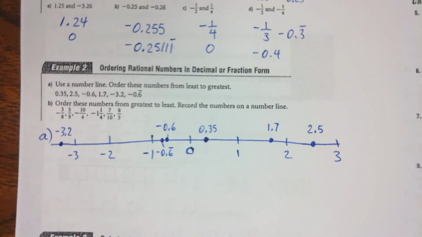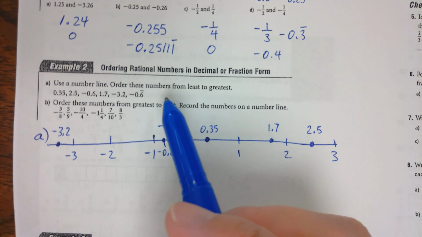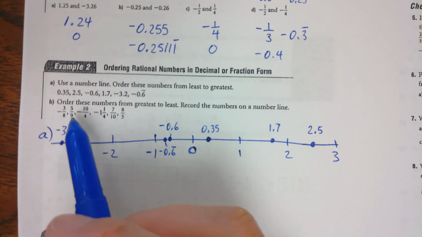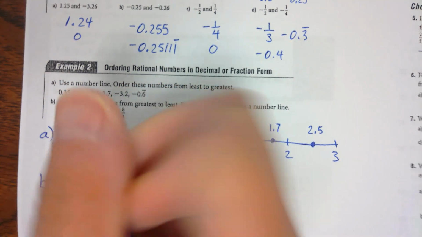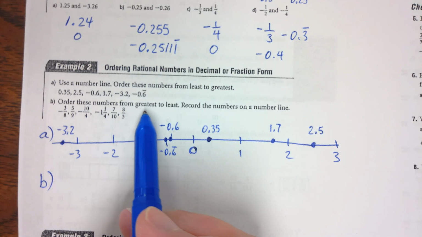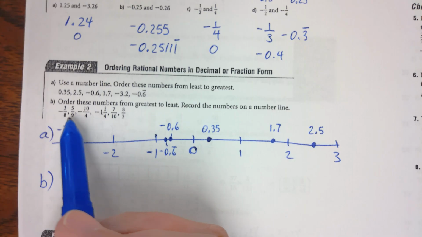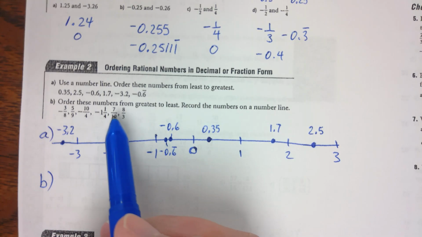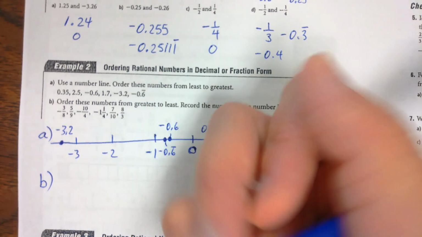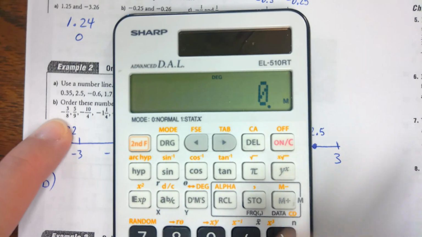Okay. B, order these numbers from greatest to least. Record the number on a number line. Okay, so for part B, rearranging them. Now this one, it doesn't say how you need to. So if you want, you could change all of these into a decimal. It's okay to change it to a decimal and then just do the same thing. So to change it to a decimal, all I have to do is actually divide.